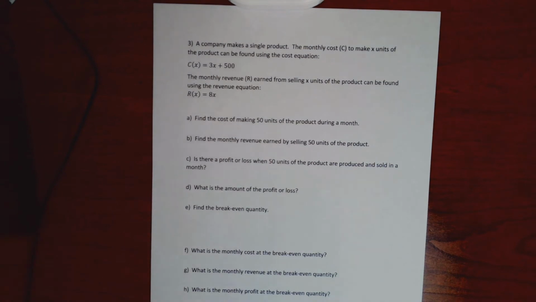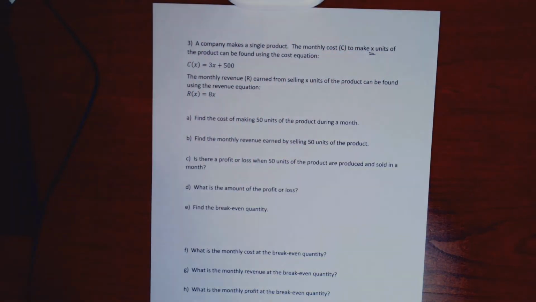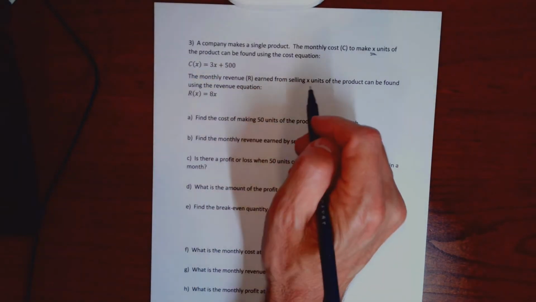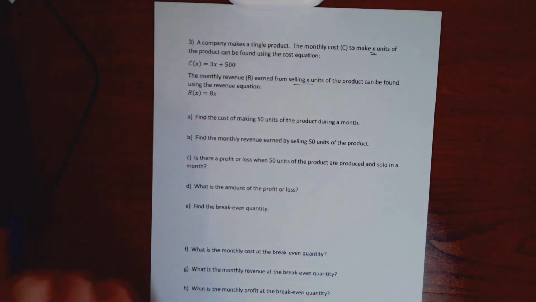3 gives me the revenue and cost functions, and asks me to do various things with those functions. So 3, a company makes a single product. The monthly cost C to make X units of that product can be found by using the cost equation. The monthly revenue from selling X units of that product can be found using the revenue equation.